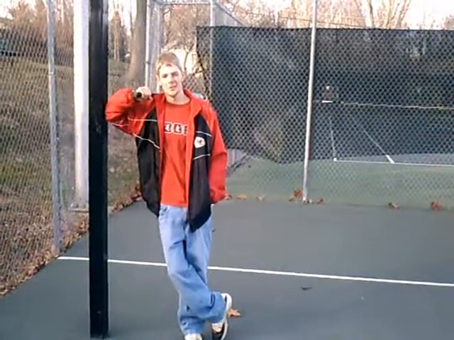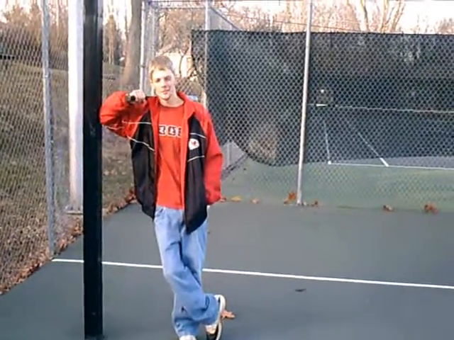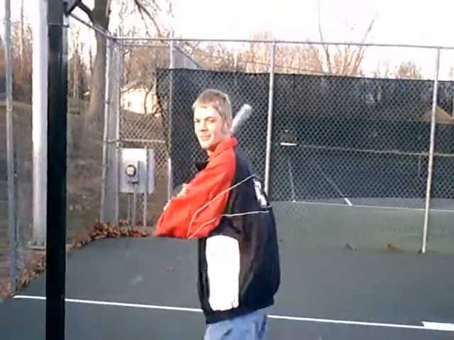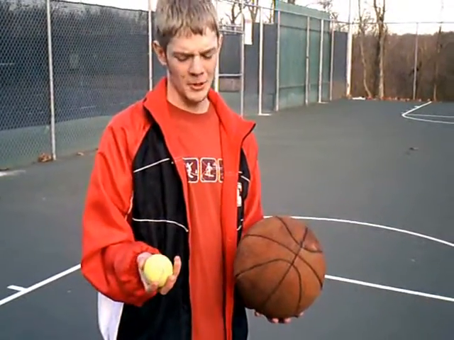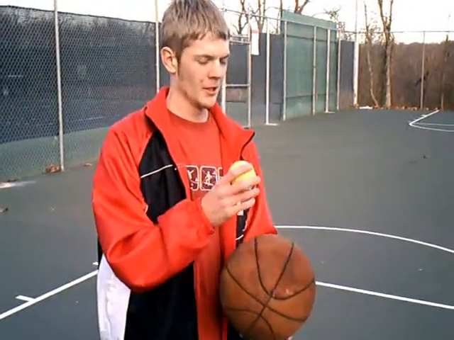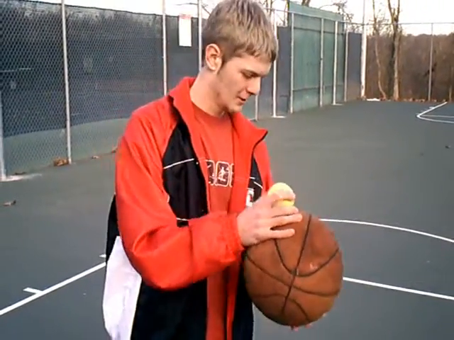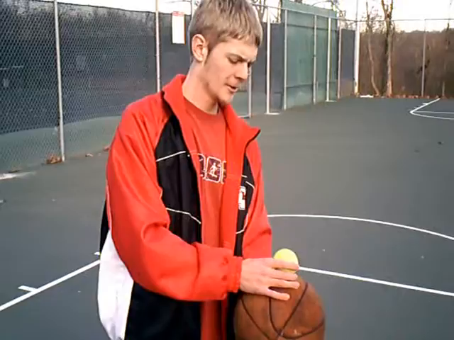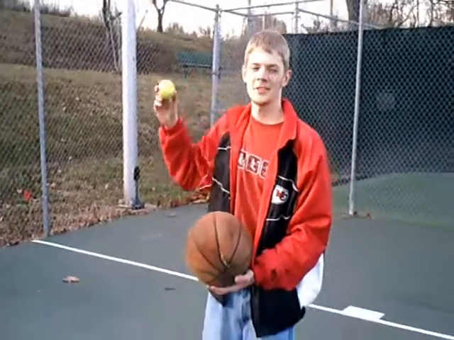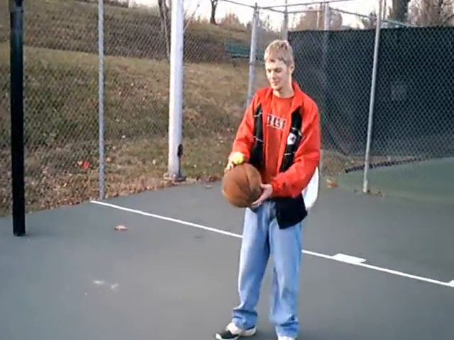Now we're going to do some conservation of momentum experiments you can do at home. Here we have a small ball and a big ball. We're going to drop them at the same time with the small ball on top. And when they hit the ground, the small ball is going to shoot way up. Now let's try this out.